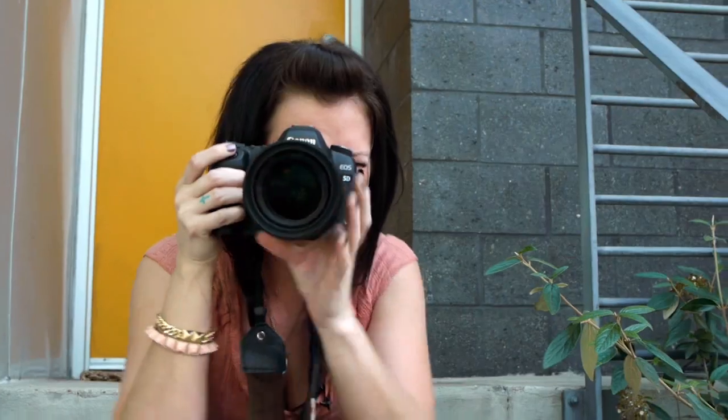Aperture doesn't just affect your exposure, it actually affects how much of your image is in focus. You know how we talked about that super cool blurry background that everybody wants? Well, aperture affects that. So if you want to know how to achieve that, then you need to listen up.